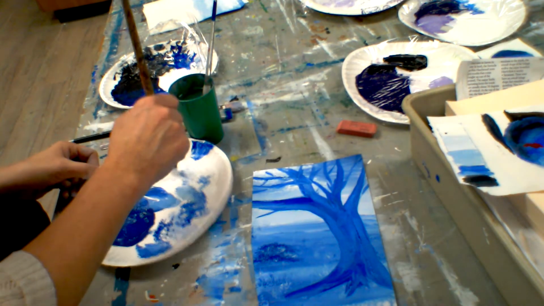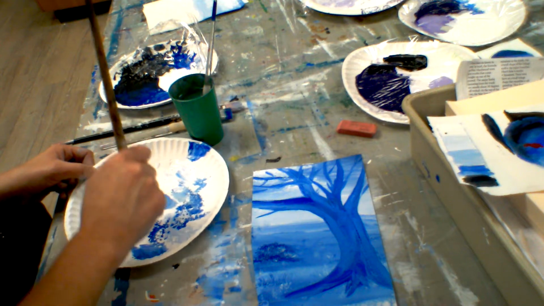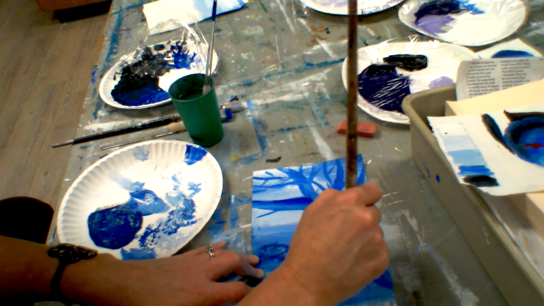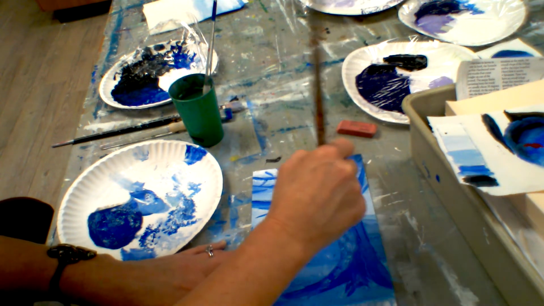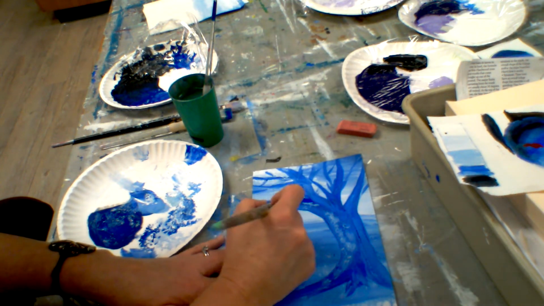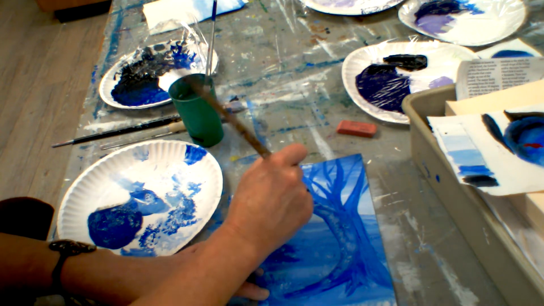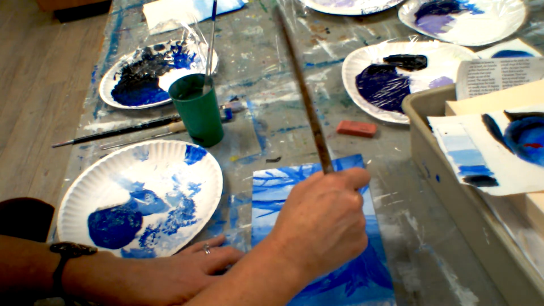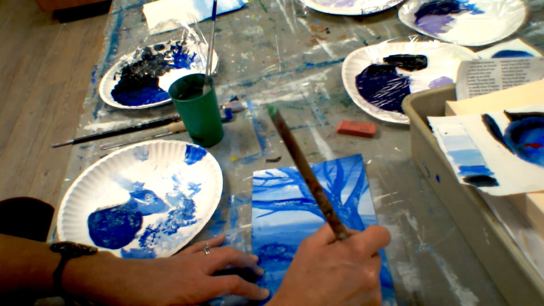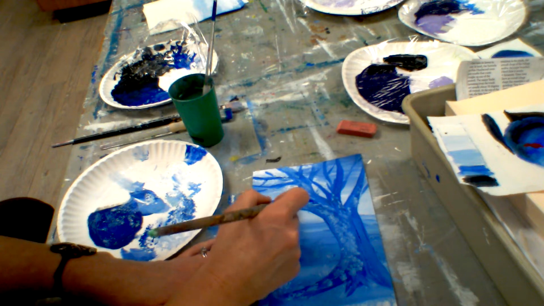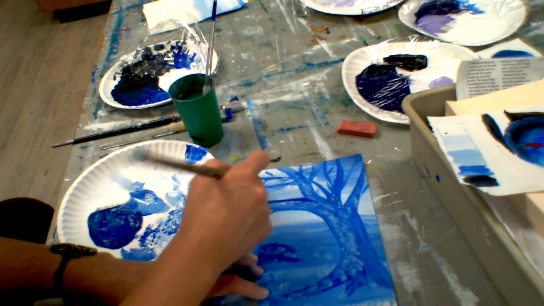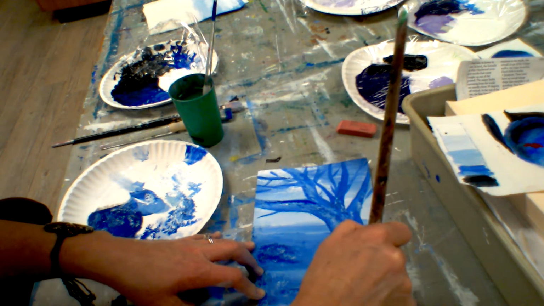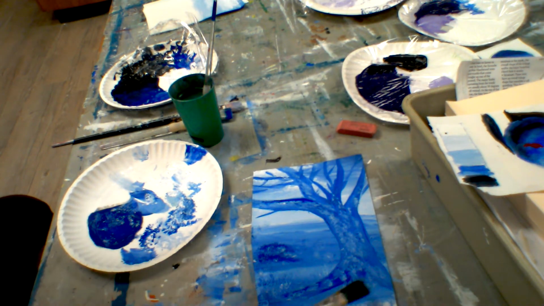You can also add some textures to the tree. You can give the bark a little texture. Add some highlights in some areas. Remember, nothing perfect. You can always go back in and add dark. And you can give it some texture.